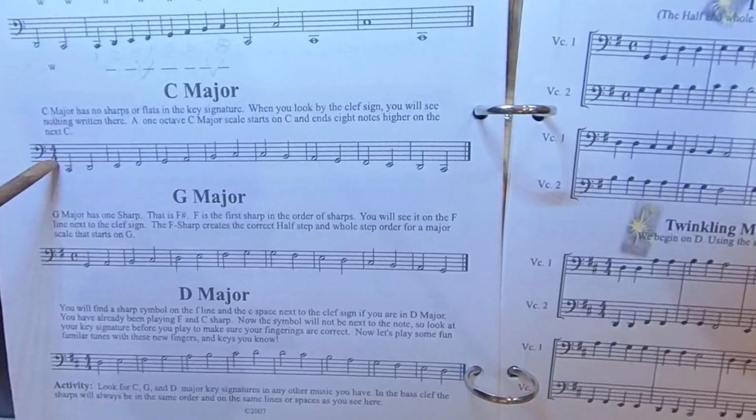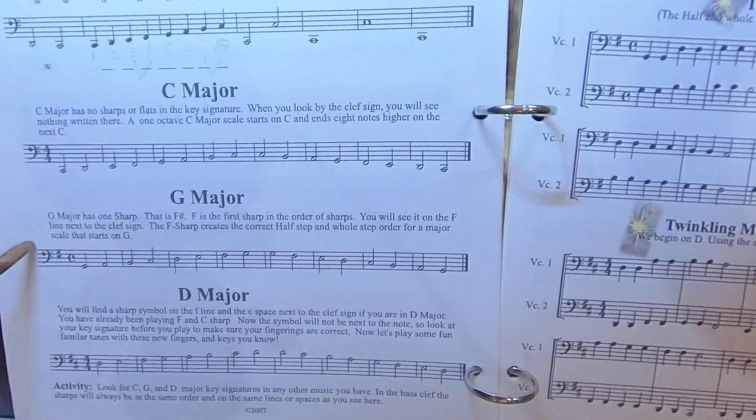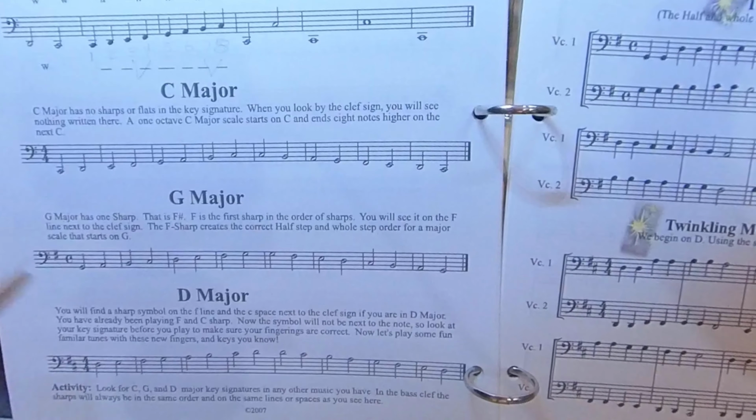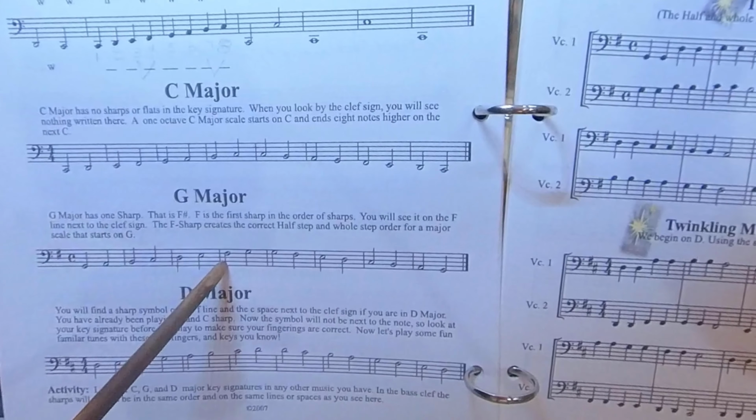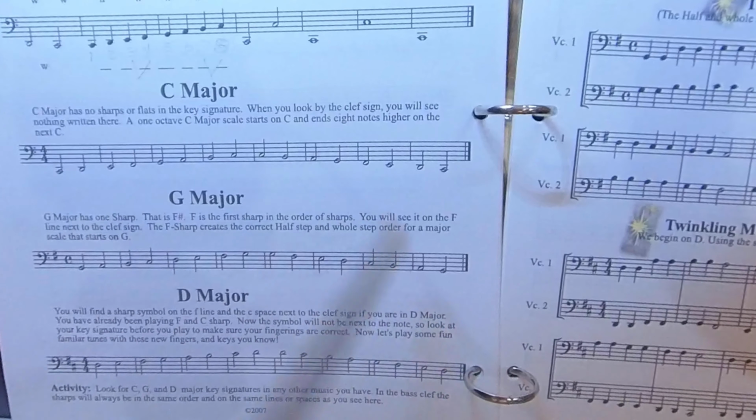Time signature, key signature, your clef sign. And the reason for that F sharp is to get your major scale pattern. Your ear will hear this and you'll go, yeah, I know this because we're Western. So let's play G major.